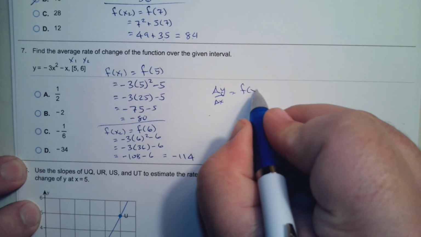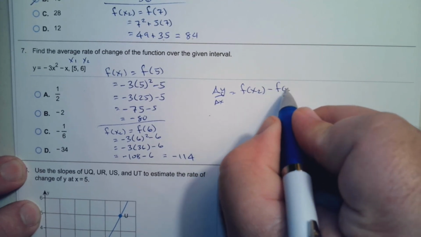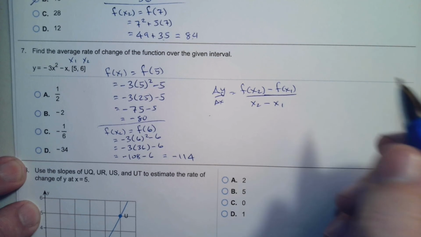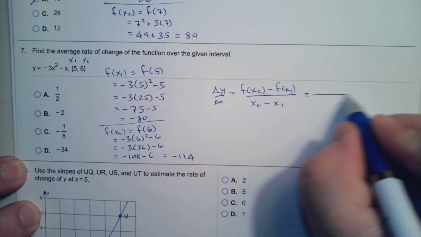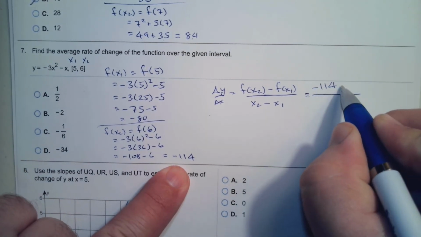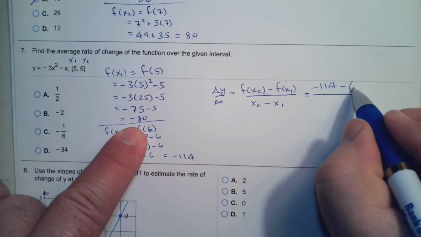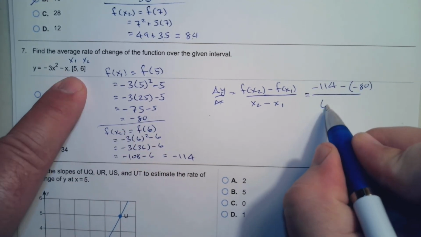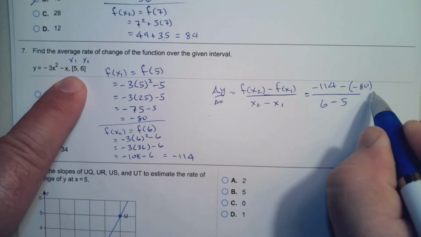Remember, it's f of x2 minus f of x1, over x2 minus x1. So, negative 114 minus a negative 80, over 6 minus 5.